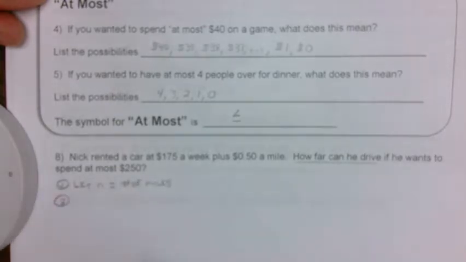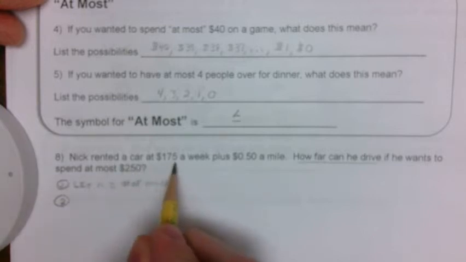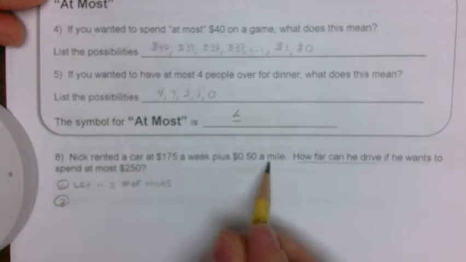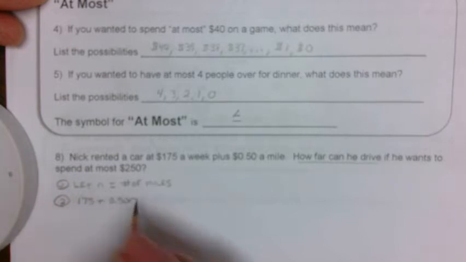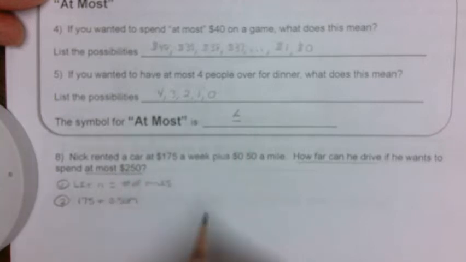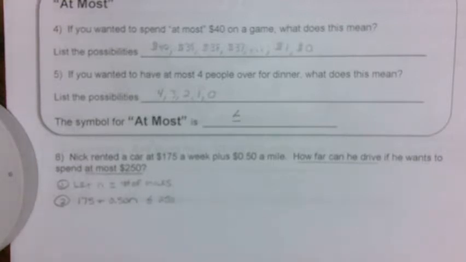Step 2, let's set up the problem. $175 a week plus 50 cents per mile, which is n, so 50 cents times n. And now Nick wants to spend at most $250. At most means less than or equal to $250. So there's our inequality.